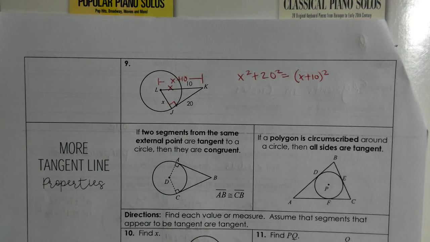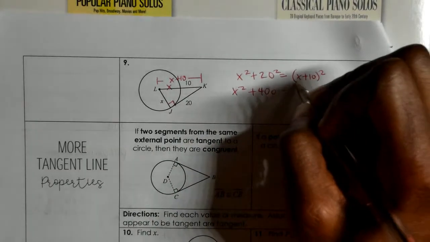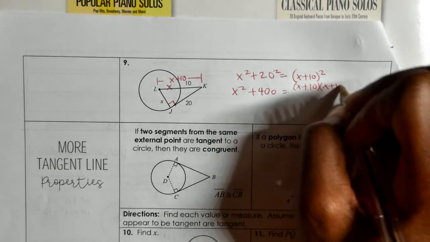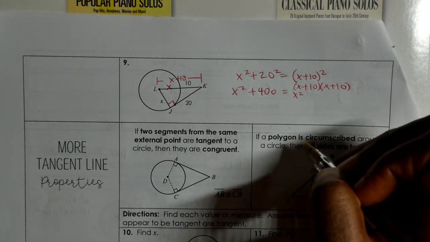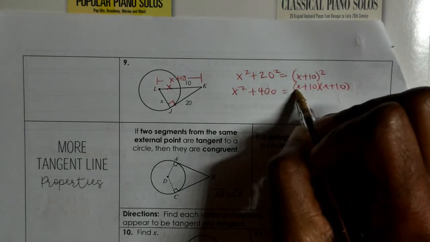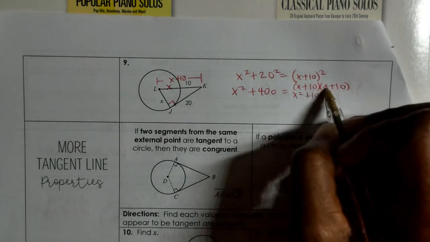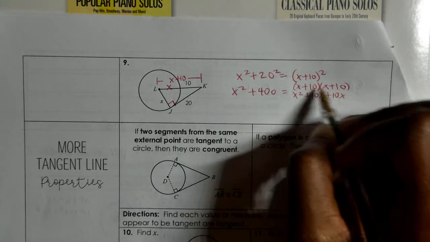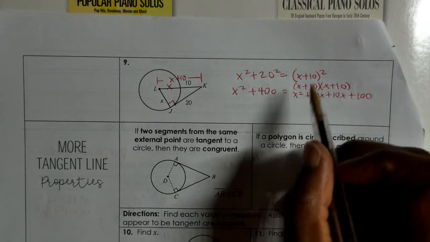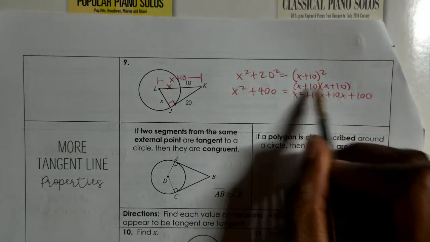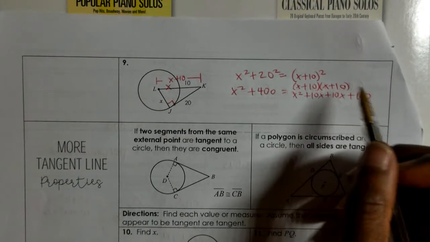Okay, so when you're solving this, this side's pretty straightforward. But x plus 10 squared means x plus 10 times x plus 10, and you have to FOIL. So you're going to do first terms multiplied together. It's going to give us x squared. Outer terms multiplied together, which is x and a positive 10, is going to give us plus 10x. Inner terms multiplied together is going to be plus another 10x. And then the last terms in each parentheses multiplied together is going to give us the 100. So again, that's FOIL. First terms, which is x times x. Outer terms, which is 10 times x. Inner terms, 10 times x. And then last terms, 10 times 10.